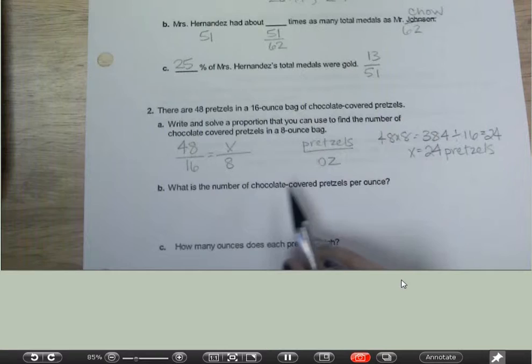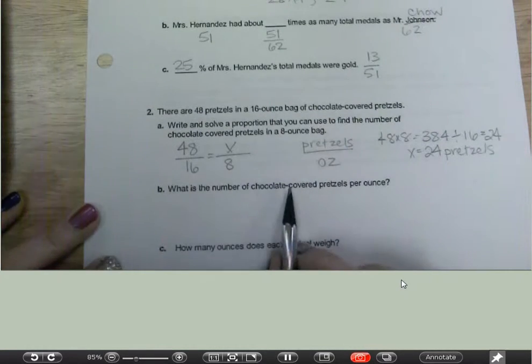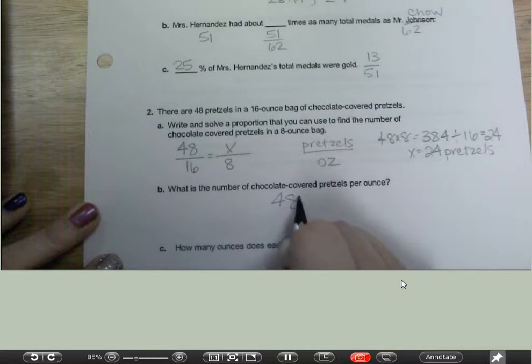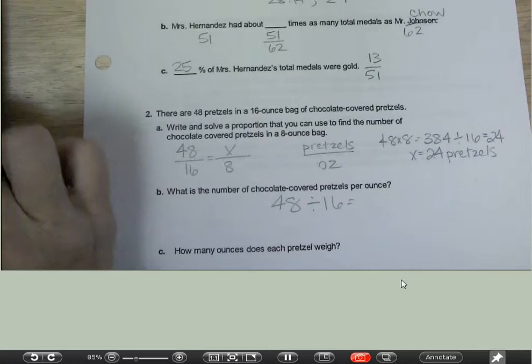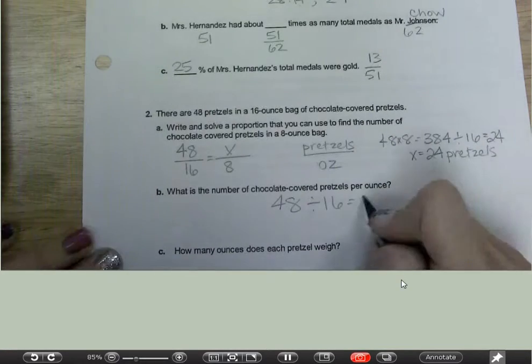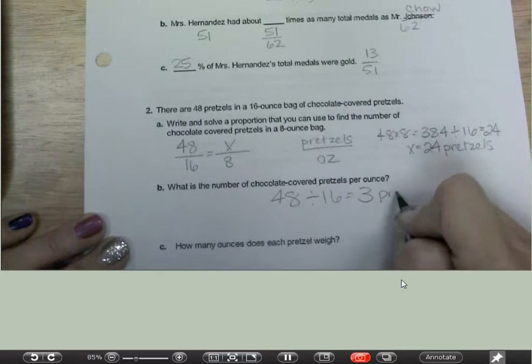Okay, now this is a unit rate question. What is the number of pretzels per ounce? So remember, we divide it like we say it. So pretzels per ounce. So 48 divided by 16 gives me 3, and I don't just leave it, I label it. Pretzels per ounce.